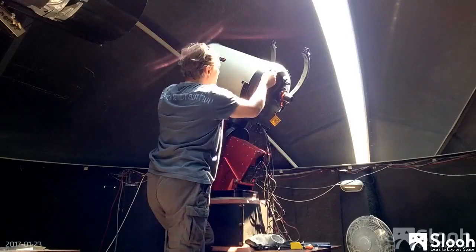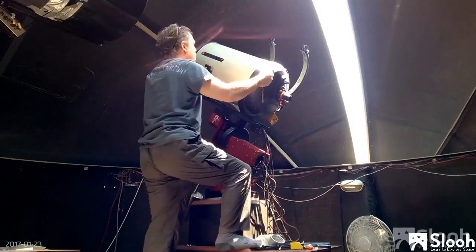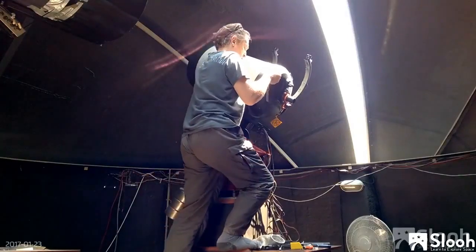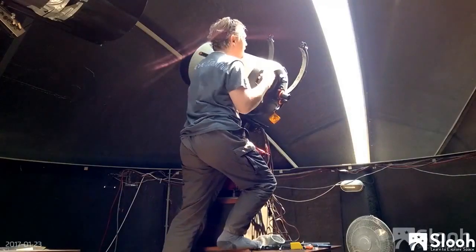That was a scary moment. That was the scariest moment I've ever had working on the telescopes. I can still feel my back twinging.